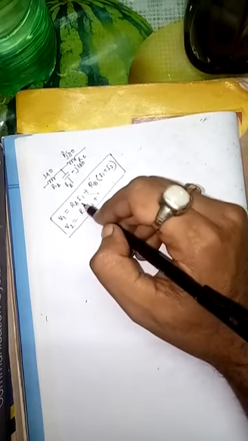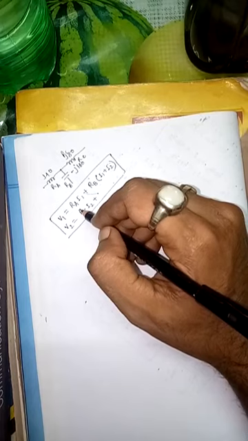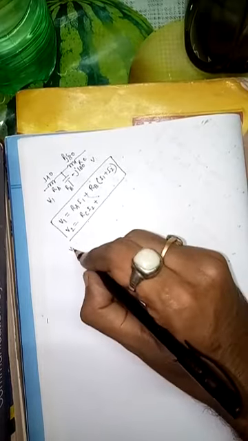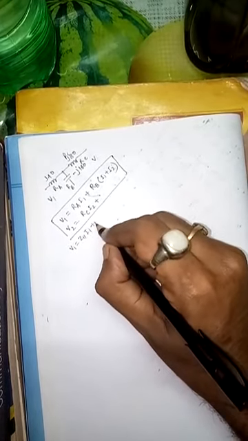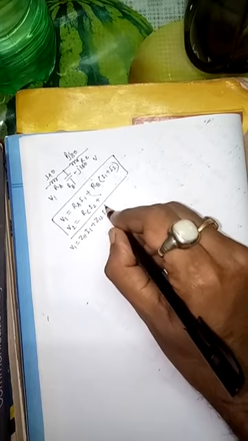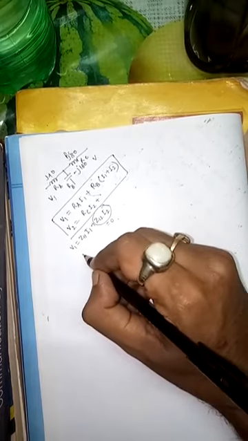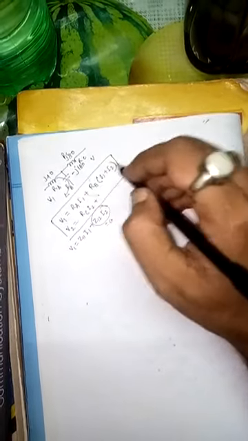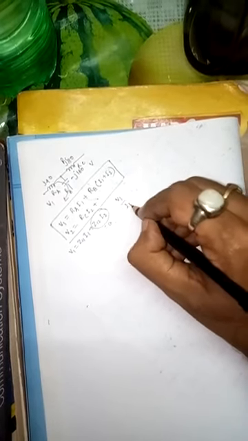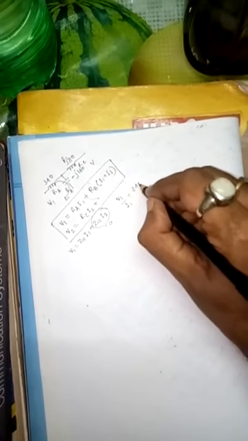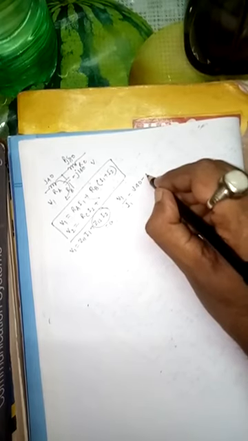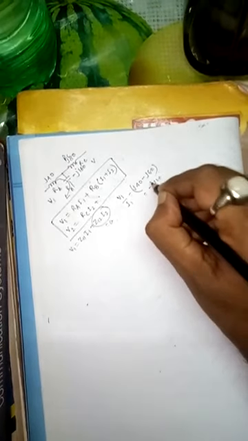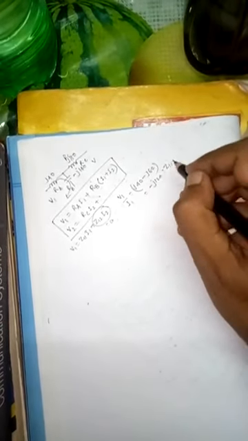But one easier way to find these values is to use the Z parameter, where V1 equals Z11 I1 plus Z12 I2. When I2 equals 0, it is V1 by I1. This part equals 0 means the voltage equals 0, so the current is taking this path. So finally V1 by I1 equals J40 minus J160, so it is minus J120, that is equal to the Z11 value.